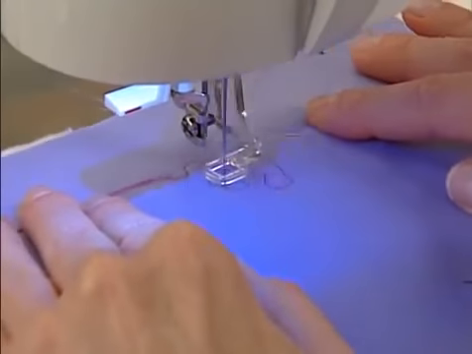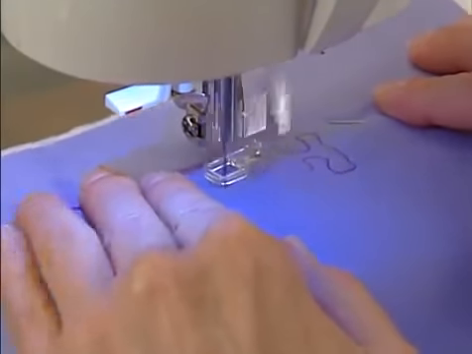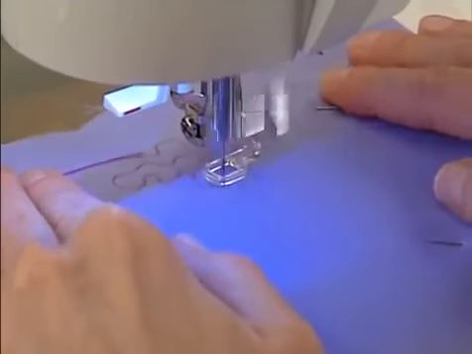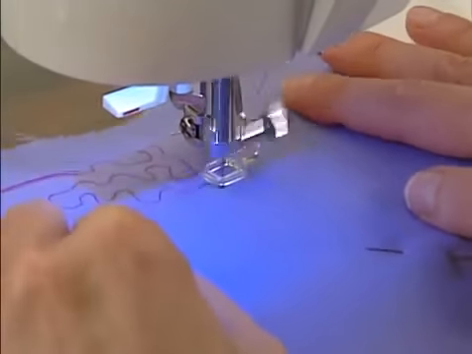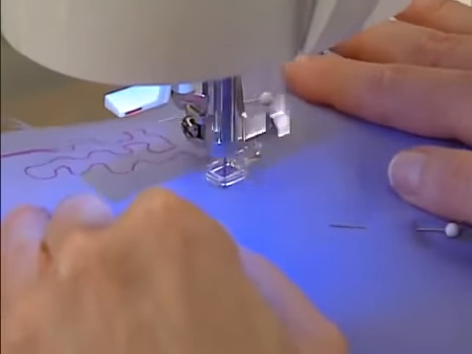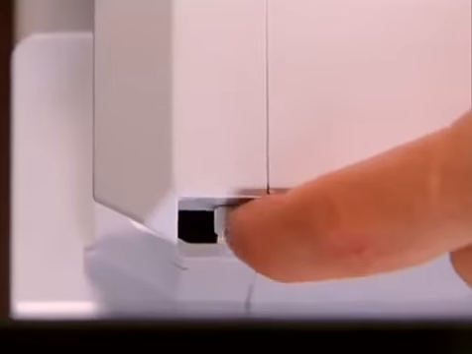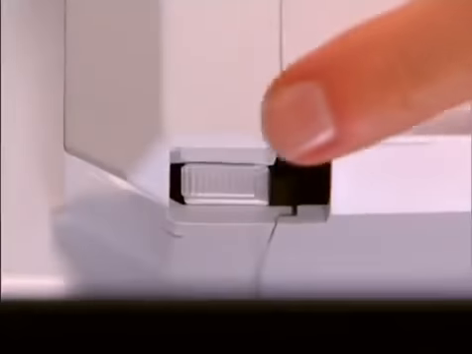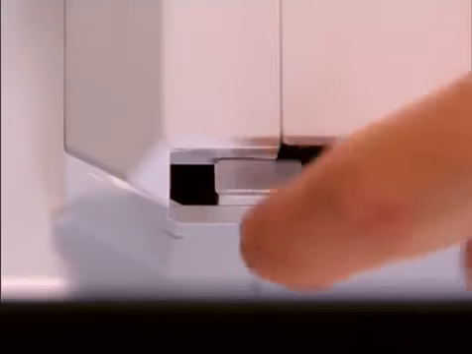There may be times when you need to disengage the feed dogs, for example when free motion sewing to do stipple quilting. In this case, you manually control the fabric movement. Some machines have a drop feed feature, which means that you can simply raise or lower the feed dogs as needed.